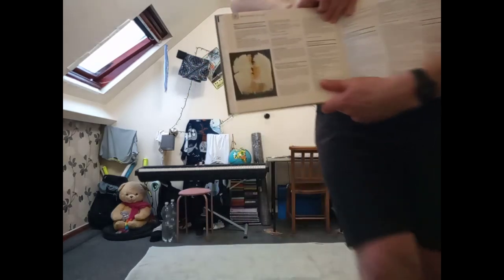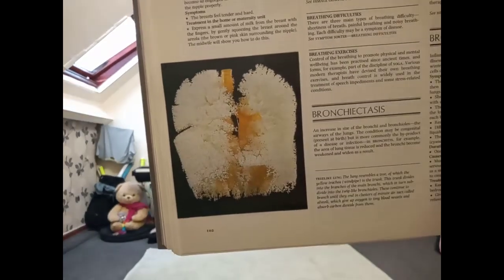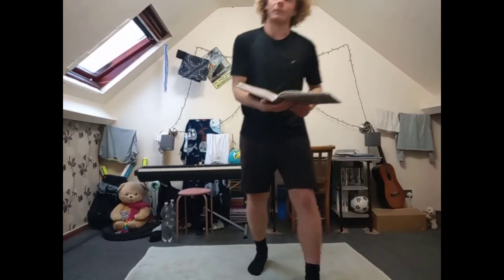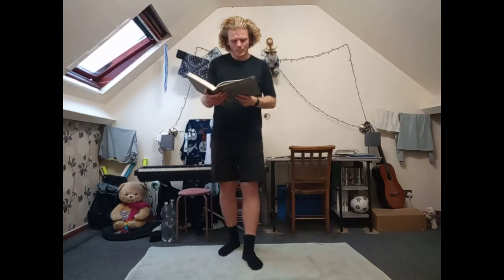So in medicine, we came across bronchiectasis, and there was a little description with a photo of the lungs, of the bronchi. It's not a big explanation, but we have a little bit in anatomy on how the lungs are built.